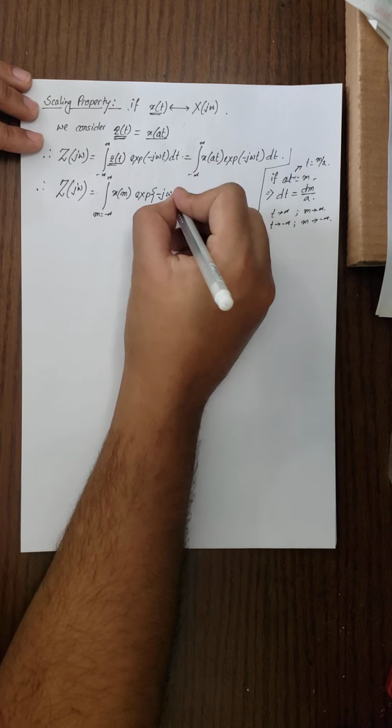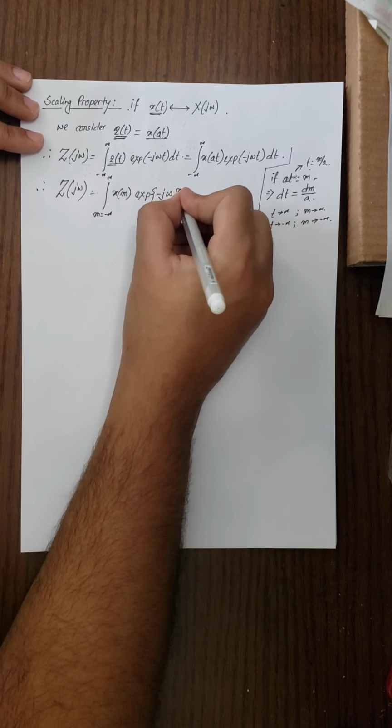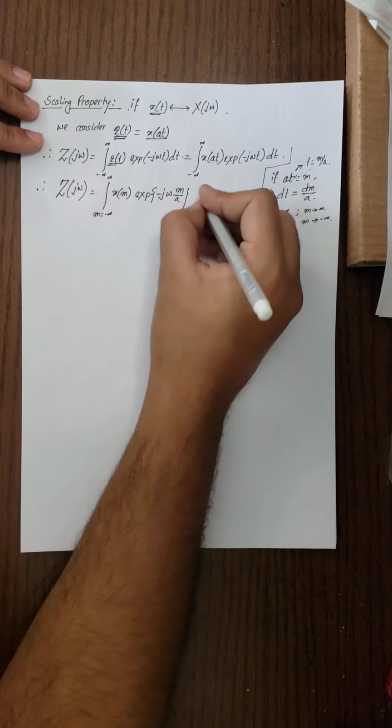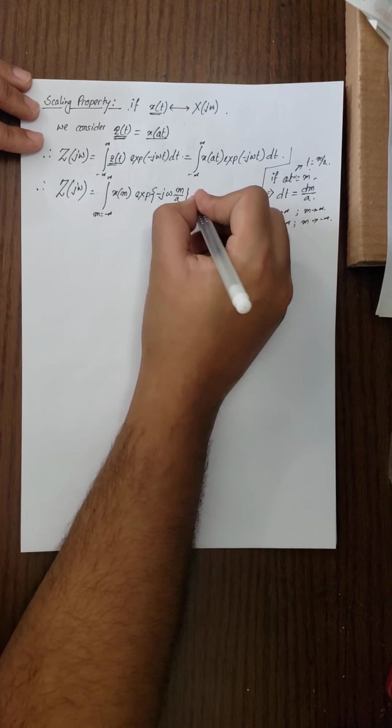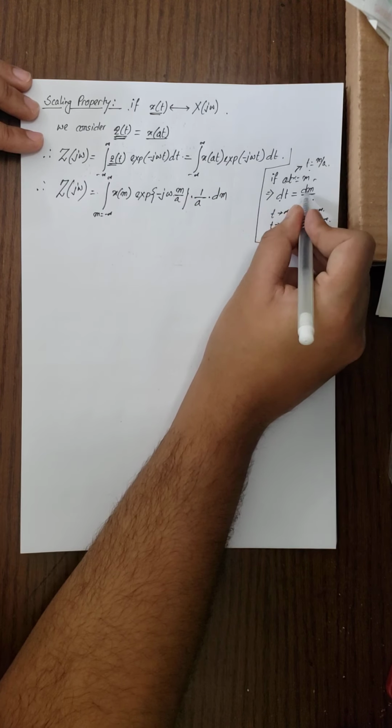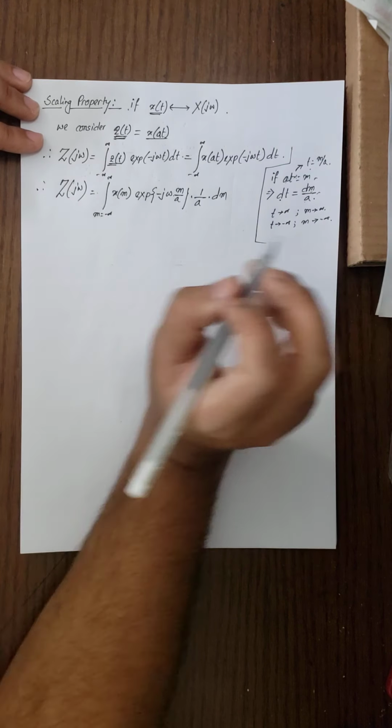Instead of t, we write t equal to m by a, and dt becomes 1 over a times dm.